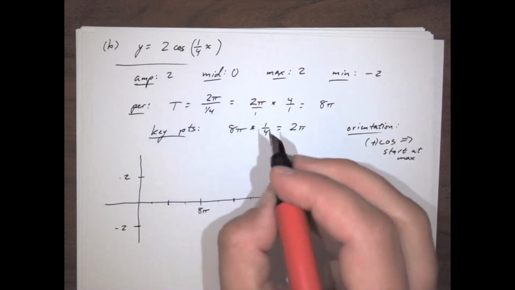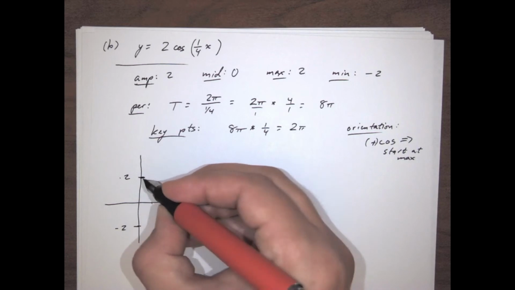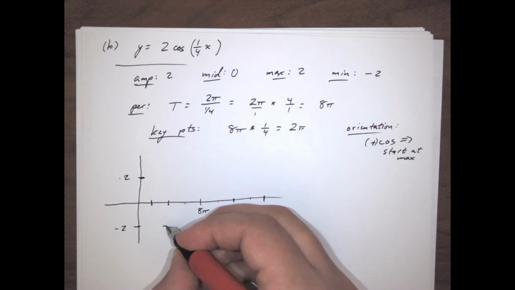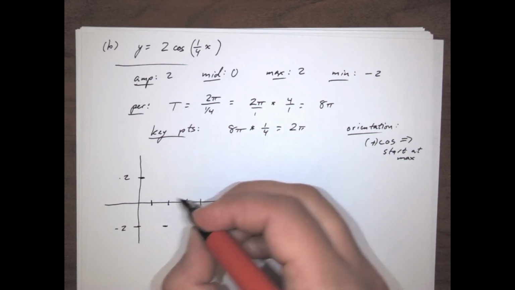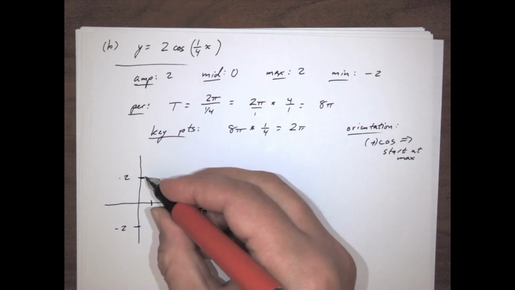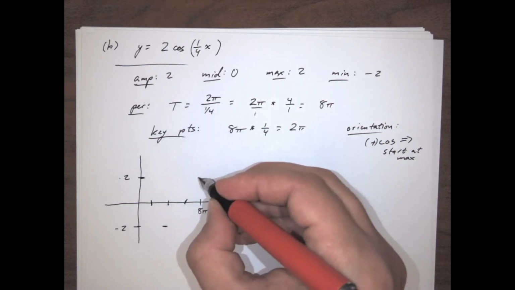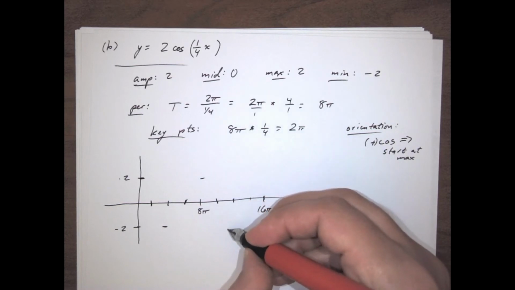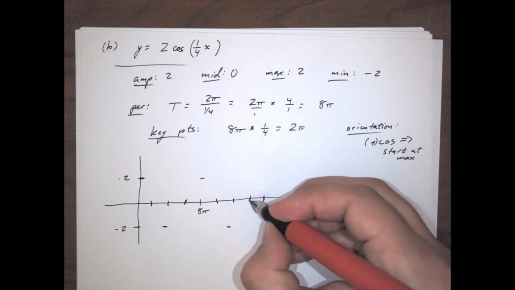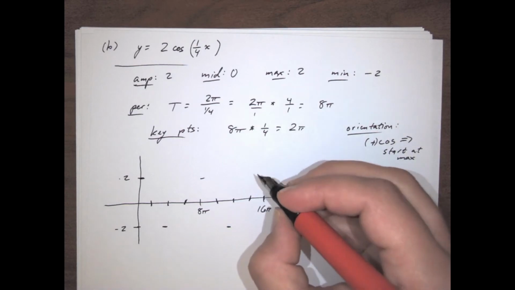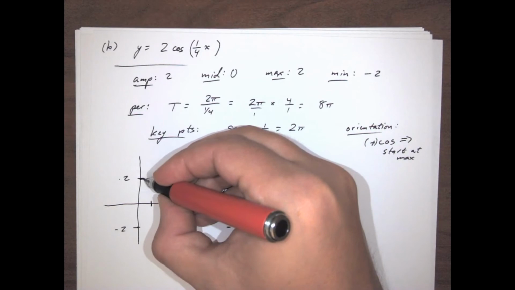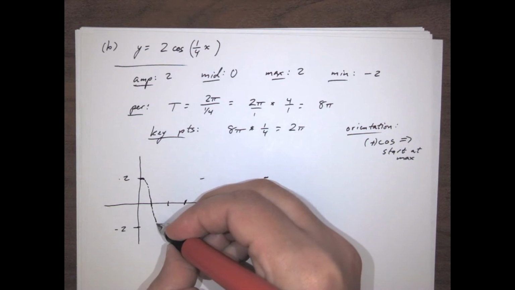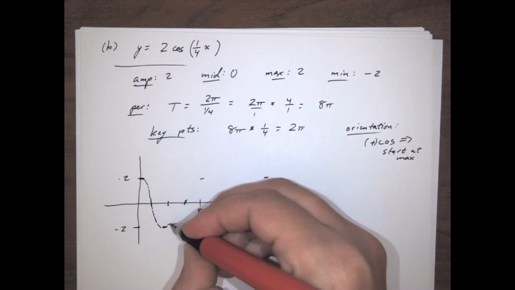All right, so now being a cosine means that its first key point is going to be the maximum. That's the starting configuration here. And then it just cycles max, min, max, mid, min, mid, max, mid, min, etc. Hard to say, easy to draw. Now this part is quick and easy, and if you do it right, then it'll set you up for sketching the graph. So once again, use little line segments to help pace your graph.